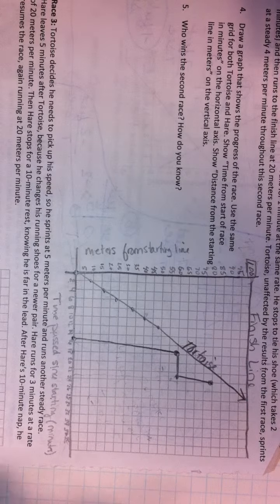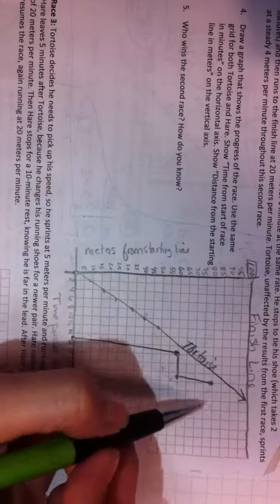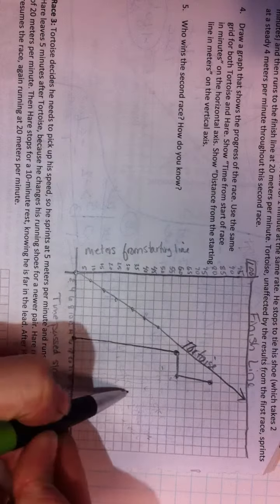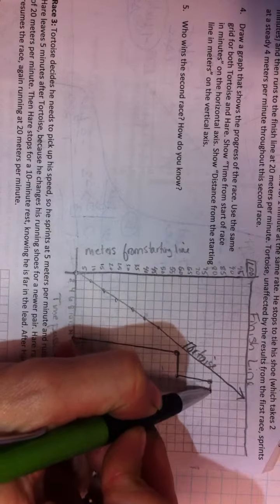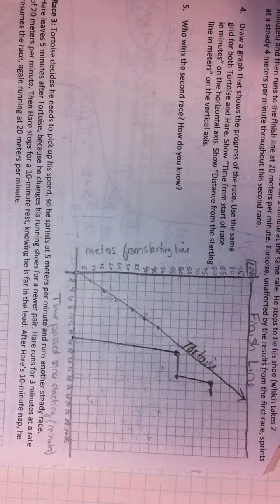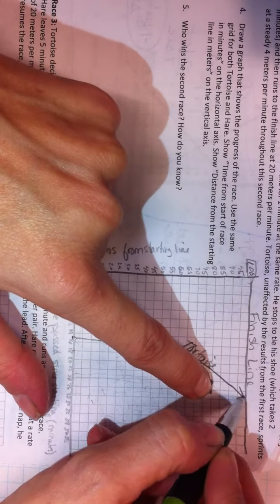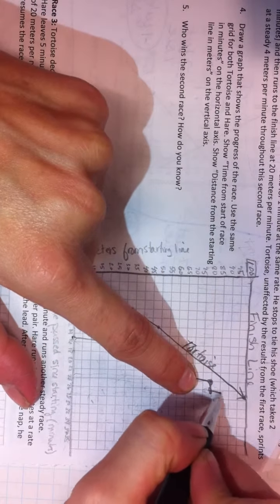Okay, so then for the next 2 minutes, remember we're at 24 minutes into it. For the next 2 minutes, so at 26, he takes a break. So he takes a break again. And then he runs to the finish line at 20 meters per minute. So in 1 minute, that's like 27 in the middle, he runs 20. So that's at the finish line.